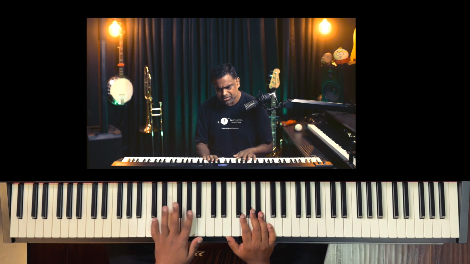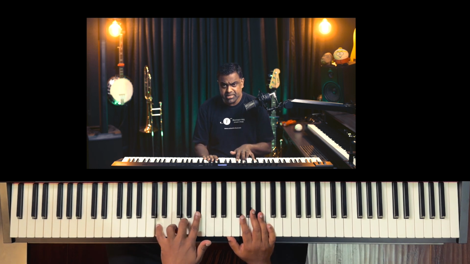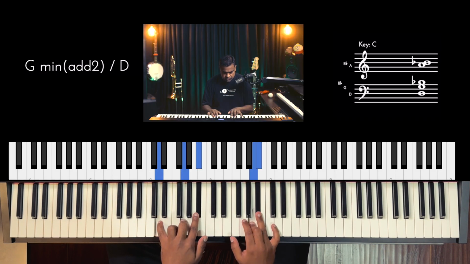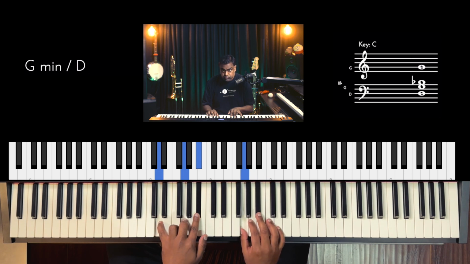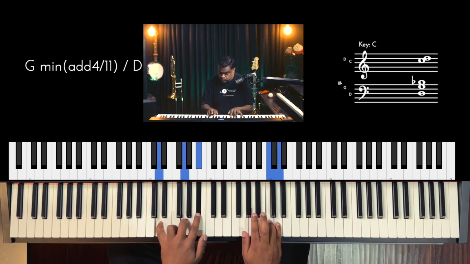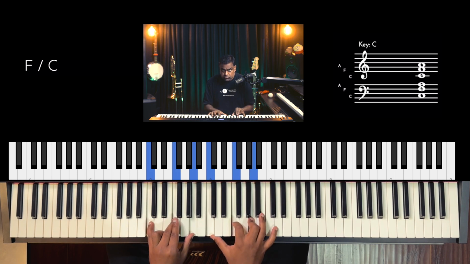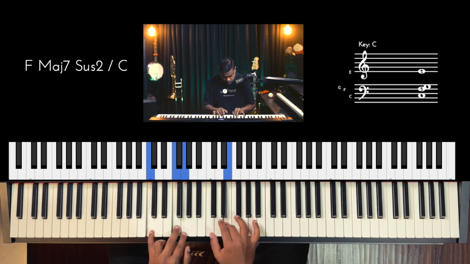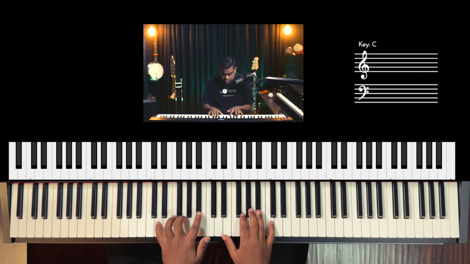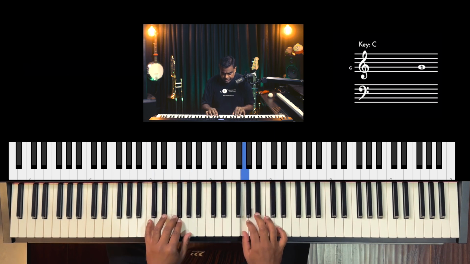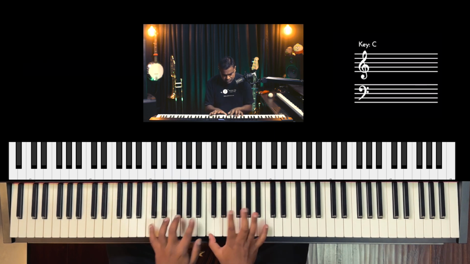In the left hand, the chords which I have for you are G minor for 2 beats. I'm playing it for now in the second inversion. And then F major and C sus 4. So G minor, F, C sus 4.